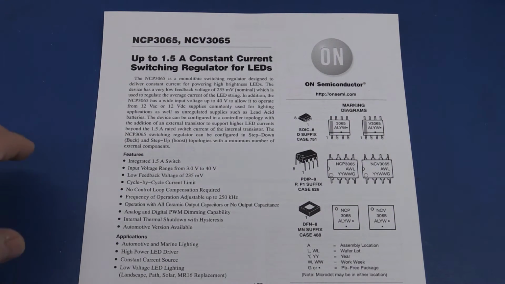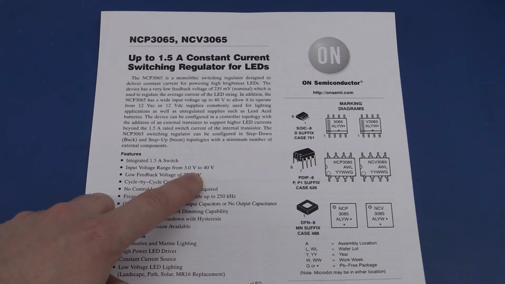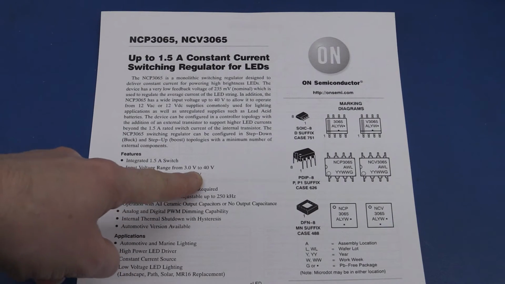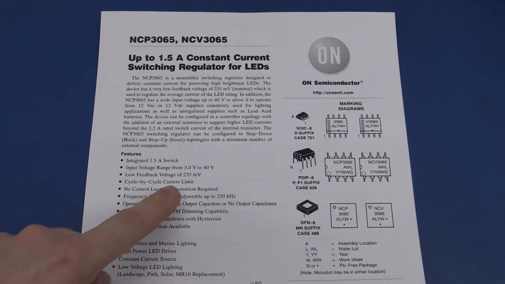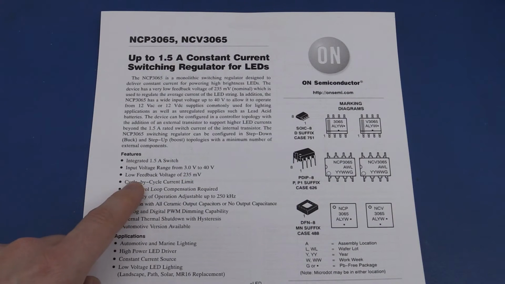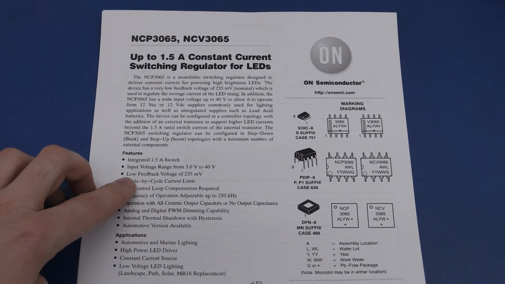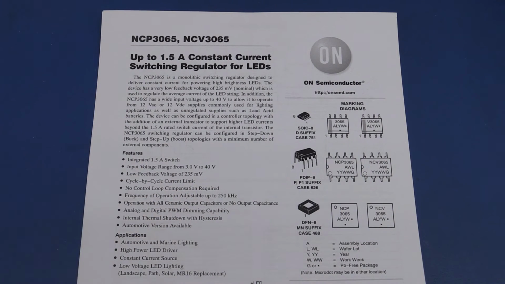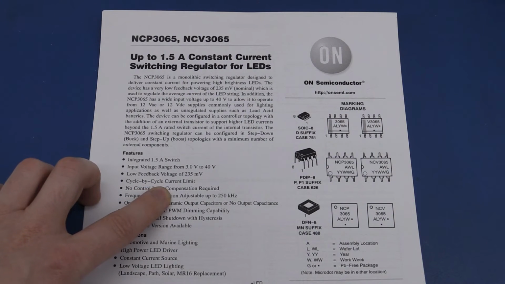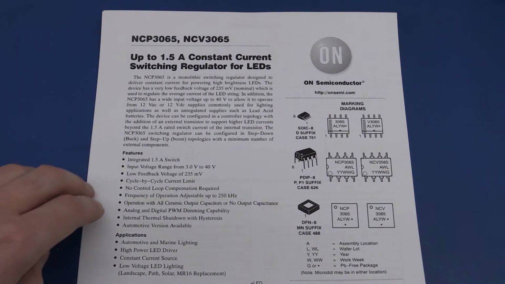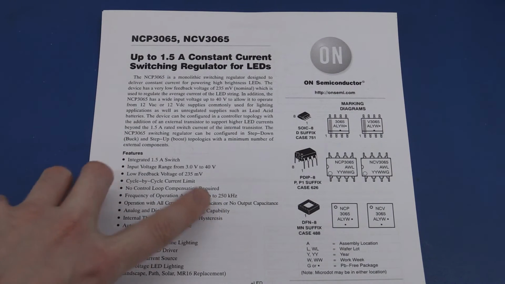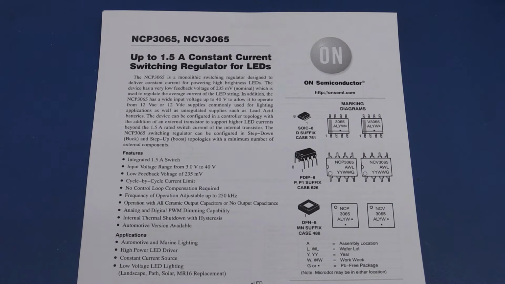before I bought it. It turns out it's not as good as I hoped, but what can you expect when you don't really read the datasheet? It takes a wide input voltage range from 3 volts to 30 volts, and the feedback voltage, they say it's low at 235 millivolts. I wouldn't necessarily call it low, but it's not high either, and it has a cycle by cycle current limit. It needs no compensation, and it can operate up to 250 kilohertz.